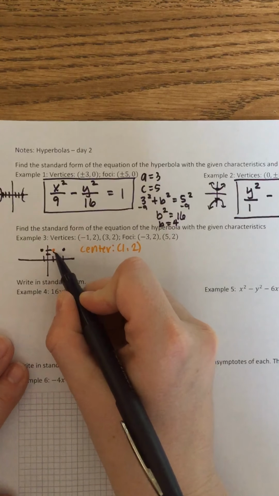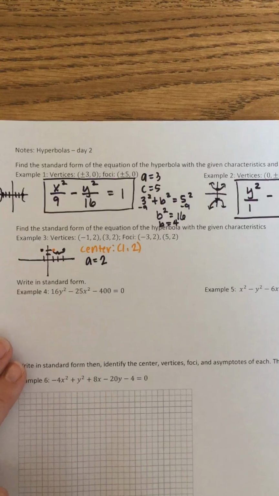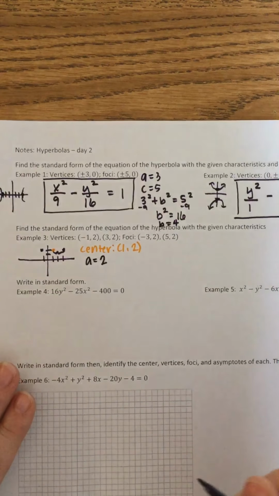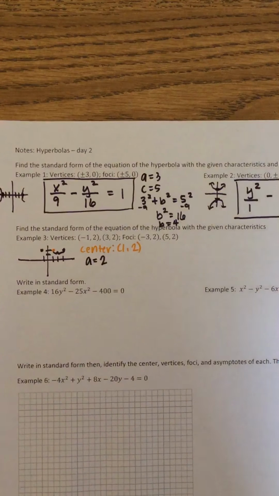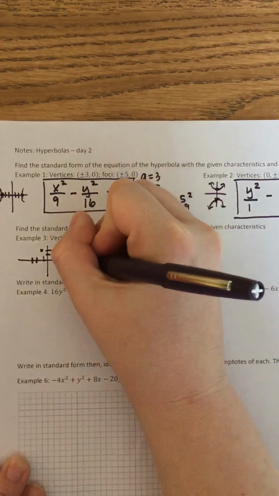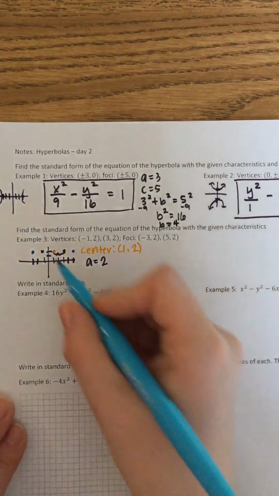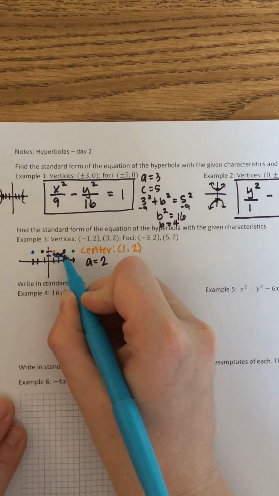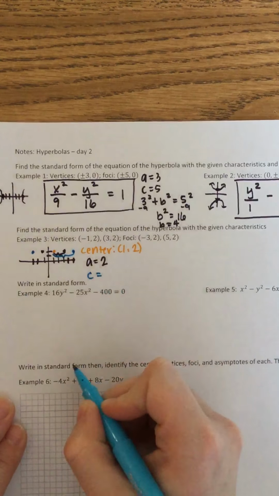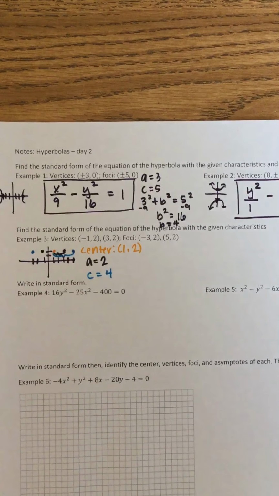This distance from the center to the vertex is going to be your a value. So your a value is 2. They also give me the foci. So if I graph the foci with a different color, I'm going to be at negative 3, 2, and then 5, 2. The distance from the center to that focus would be your c value. So my c value would be 1, 2, 3, 4. In order for us to write the equation, we need to know the b value as well.